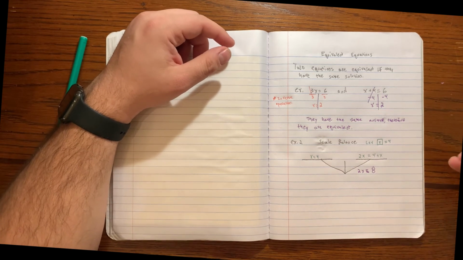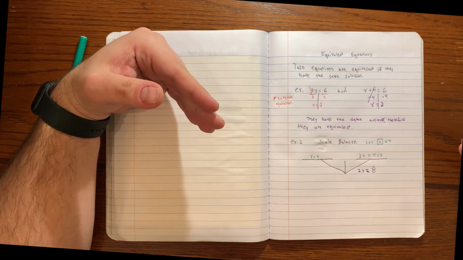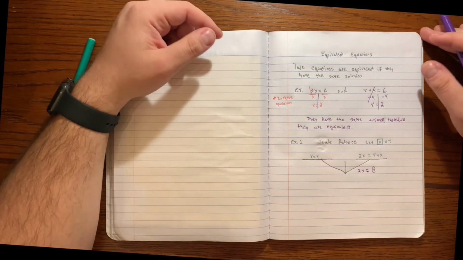So it's actually kind of fun. You can make really complex problems for your friends to solve, and they can work on solving them. They can give you problems to solve too.